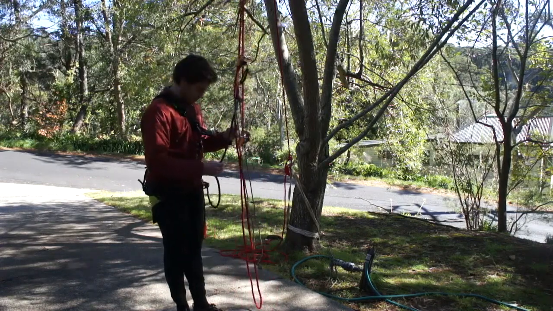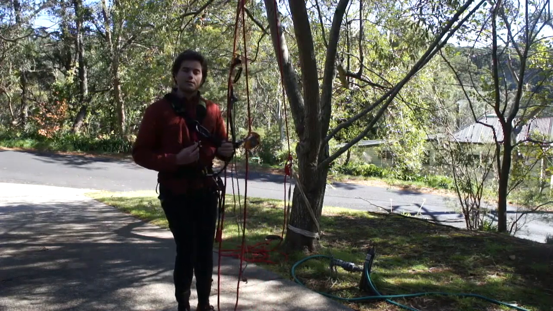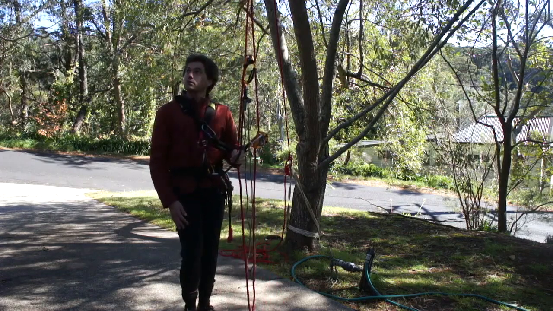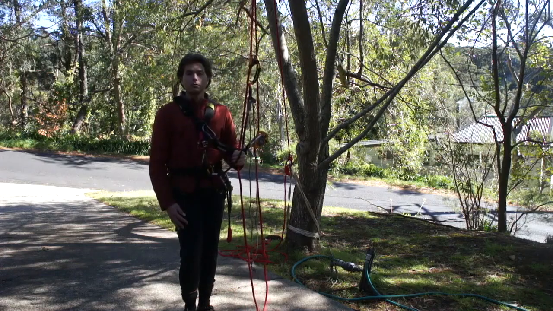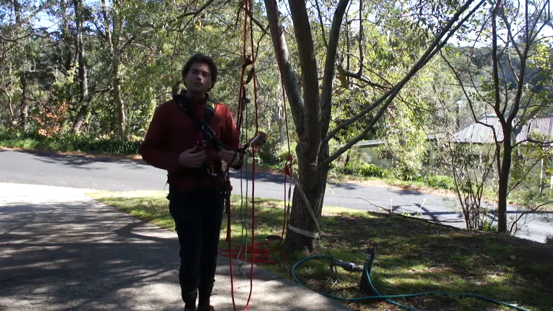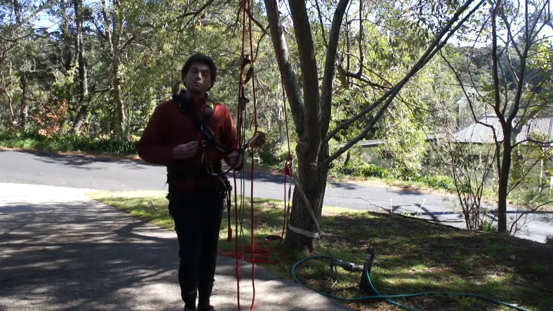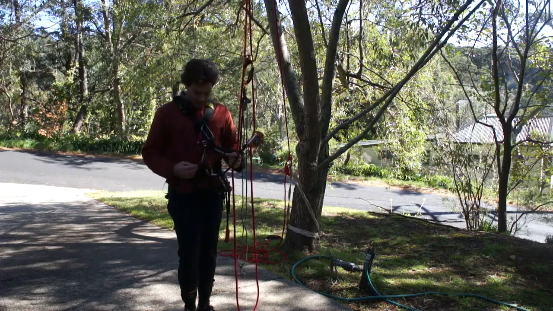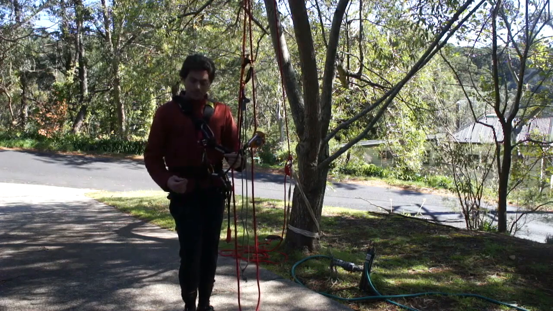Our second ascender is our chest ascender, and we're all familiar with the full body harnesses that we use to, for example, work on roofs. These don't have an integrated chest ascender. Vertical rescue harnesses or work positioning harnesses do have an integrated chest ascender. These operate in exactly the same way as the hand ascender. They're just a little bit smaller.